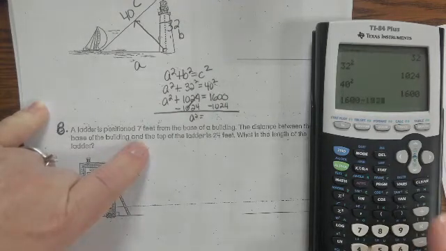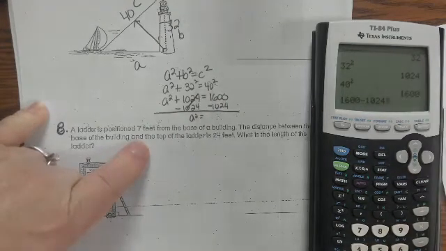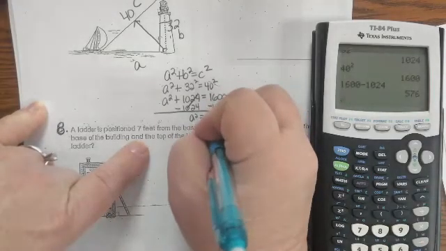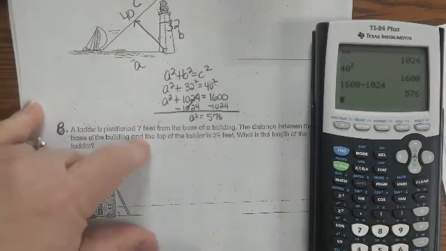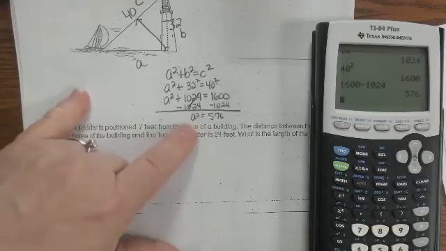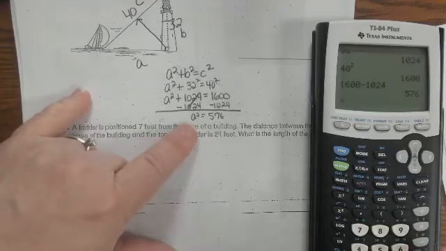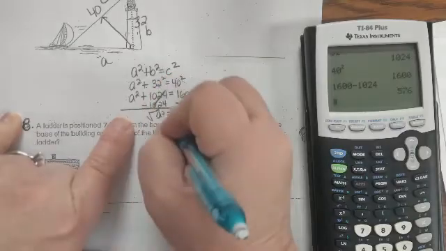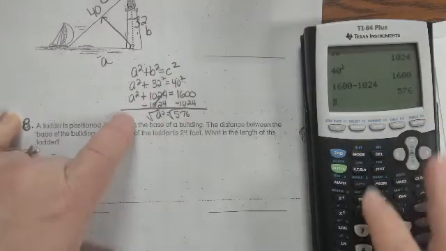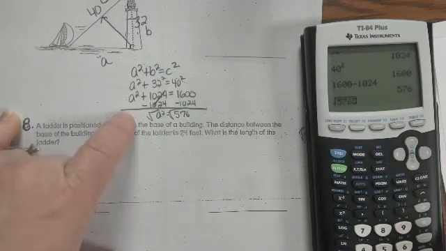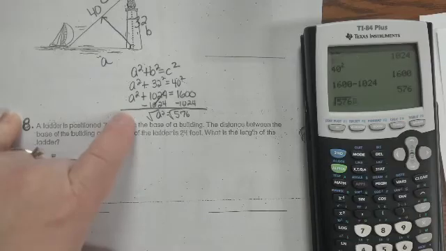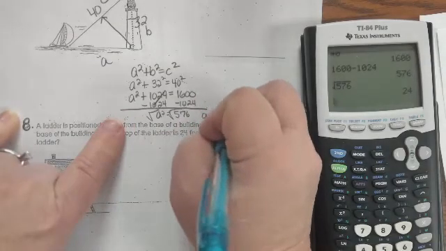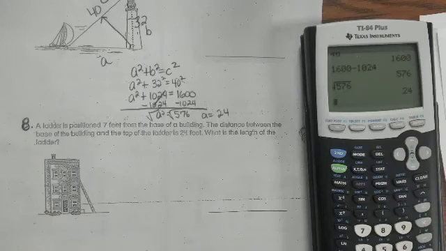Subtract 1024. Make sure you're always looking at the numbers that you're putting in your calculator. The data that you get back is only as good as the information that you put in the calculator. And that's not my answer because that's the square of the side that is A. So we need to do the square root as the last step. Second, square root, 576. Get out from underneath there and hit enter, and I get A is equal to 24. Okay, so that's the long way.